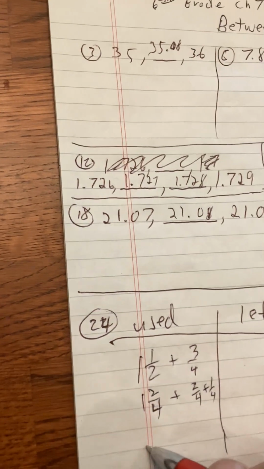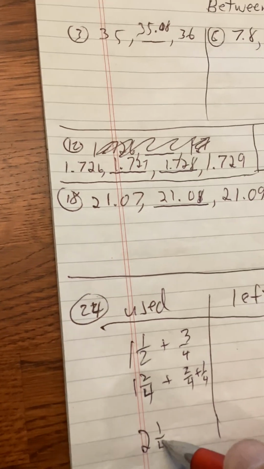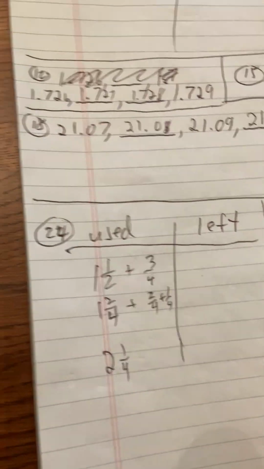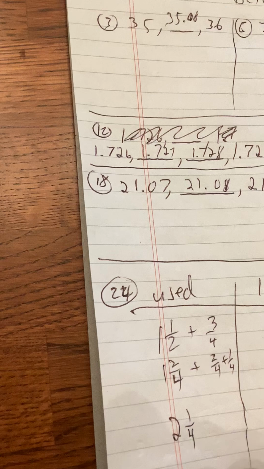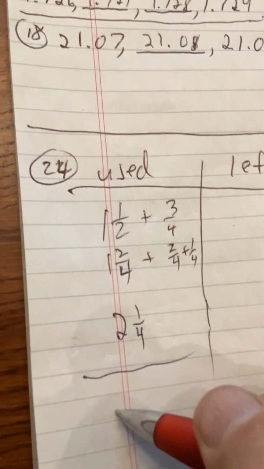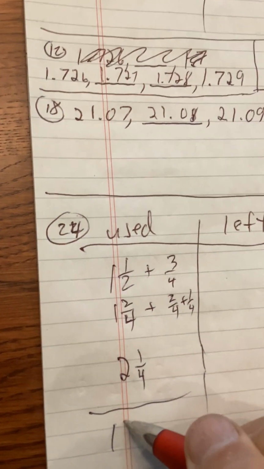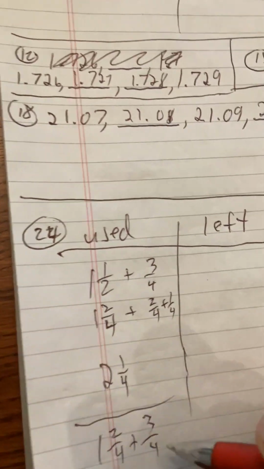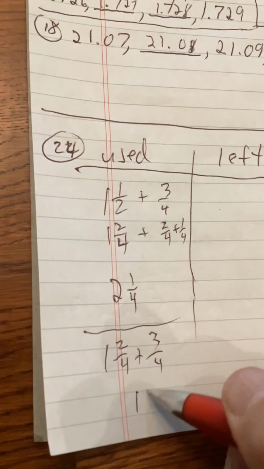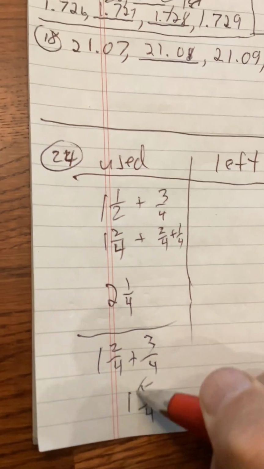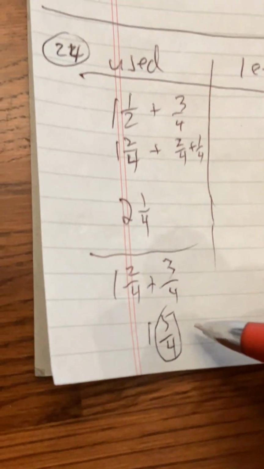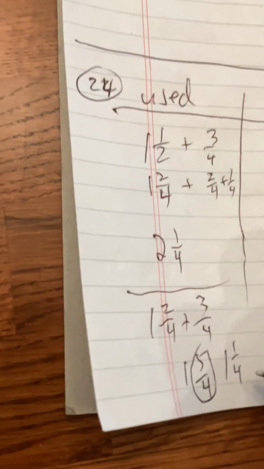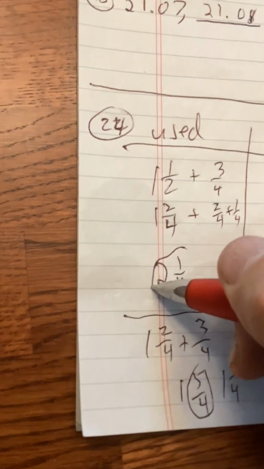So anyways, it ends up being 2.5 or 2 1/4. That's one way of looking at it. Here's another way, probably the way you're supposed to. This is 1 2/4 plus 3/4. You get 1 5/4. And 5/4 equals 1 1/4. So your answer is 2 1/4.